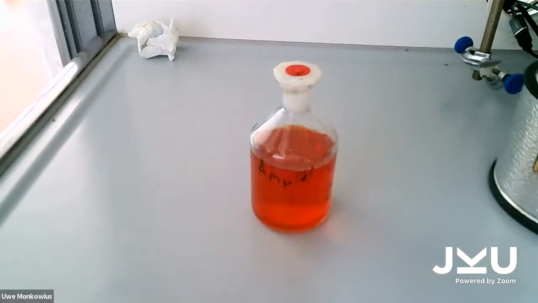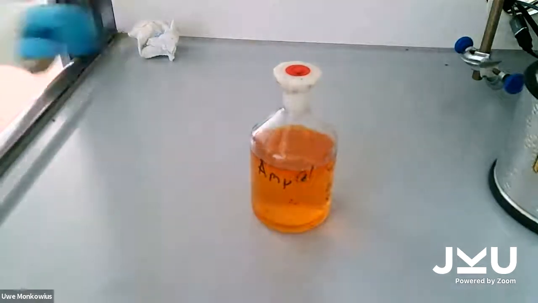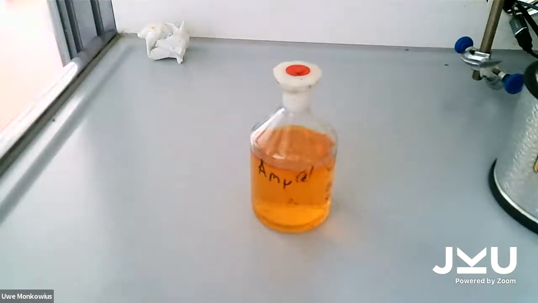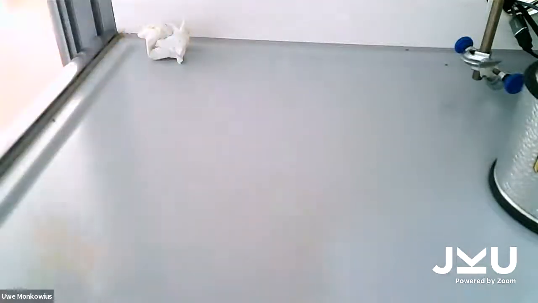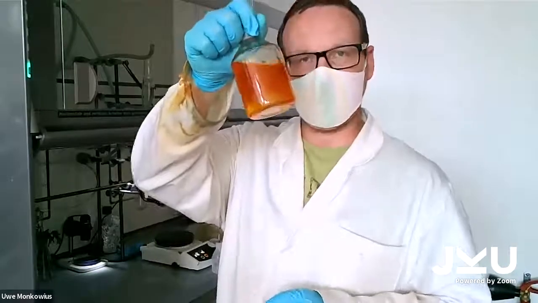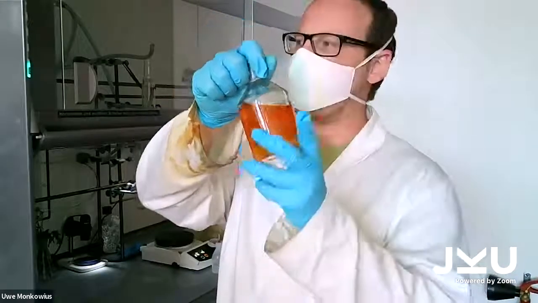Ampel means traffic light in English. As you can see, you have the colors of the traffic light: bluish, green. Blue is not on the traffic light, but green, red, and yellow. But the really interesting part of the experiment is that you can change the color of the dye back by shaking it, and that I'll demonstrate now.